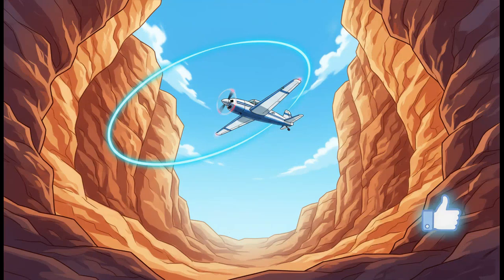You know, understanding your radius and rate isn't just about bubbling in the right answer on a multiple choice exam. It is about real-world survival. Picture this. You fly into a tight canyon and suddenly realize you need to execute a 180-degree turn to safely exit. Do you have the math to clear those walls? It's definitely something to think about.